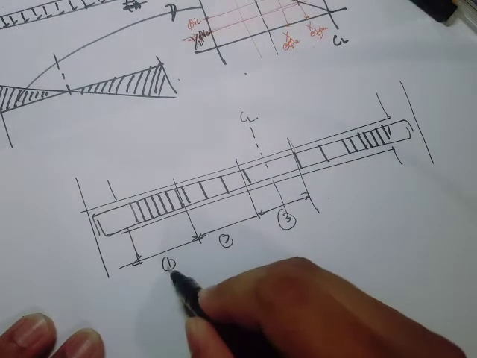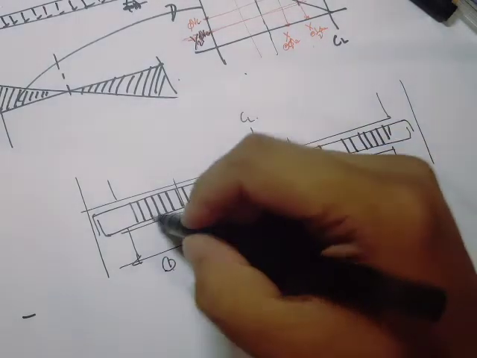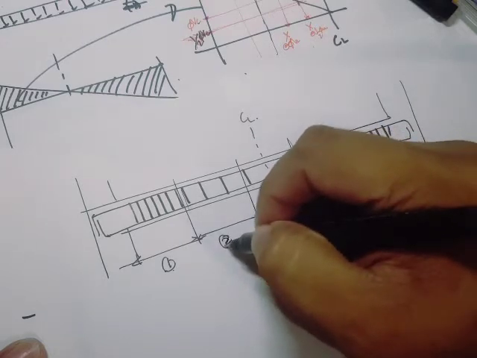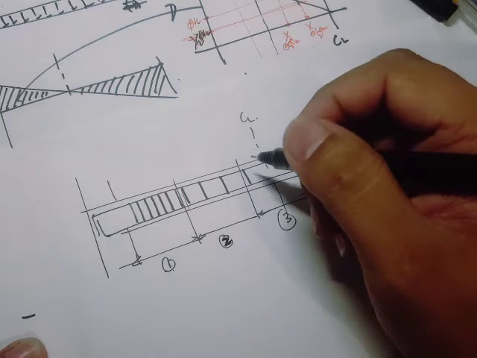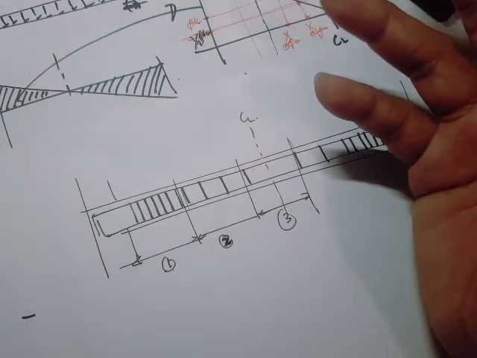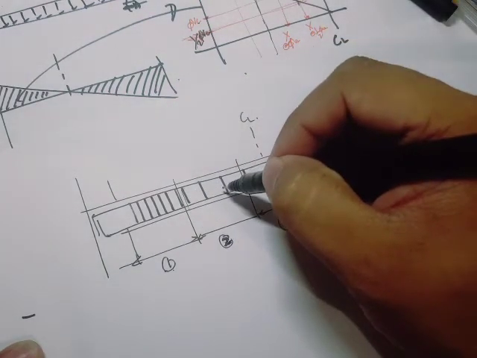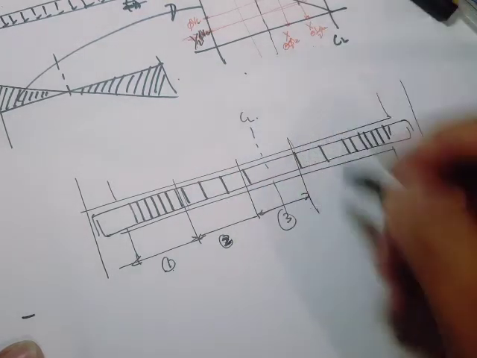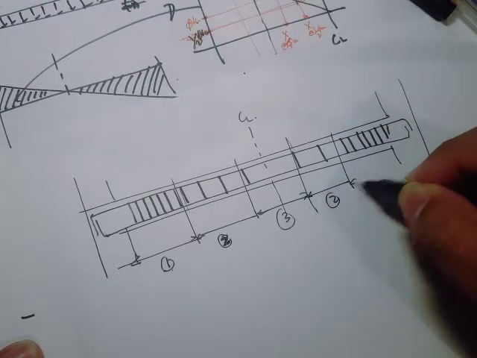Okay, so in section 1, stirrups are required, but there's going to be a mixture of minimum and maximum spacing. Then here in section 2, concrete alone can carry the shear, but we still have to provide reinforcements, and we can utilize the maximum spacing allowable. Okay, so here on the right side, it's going to be a mirror image.